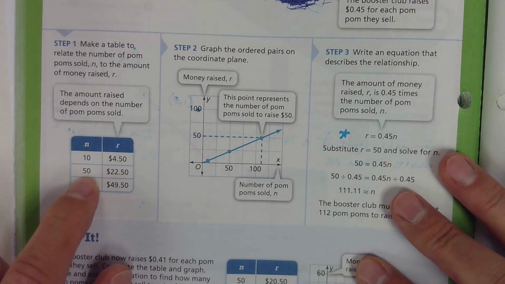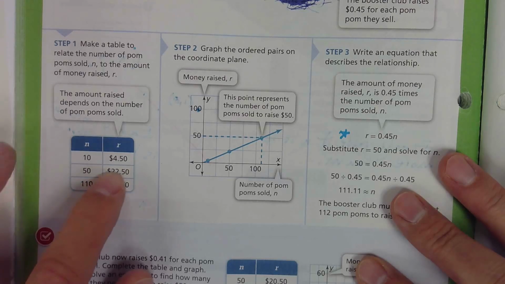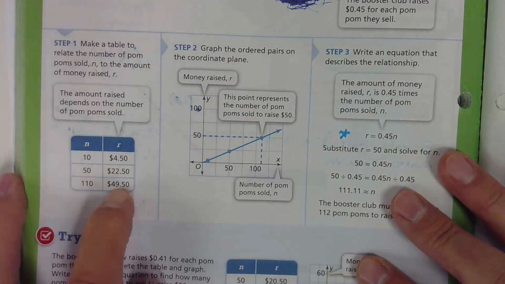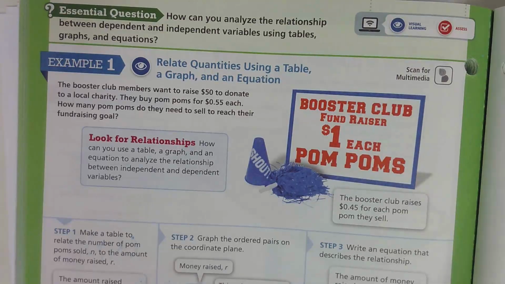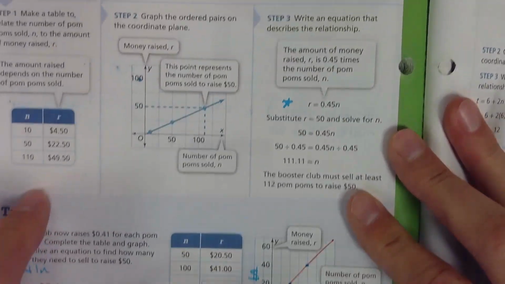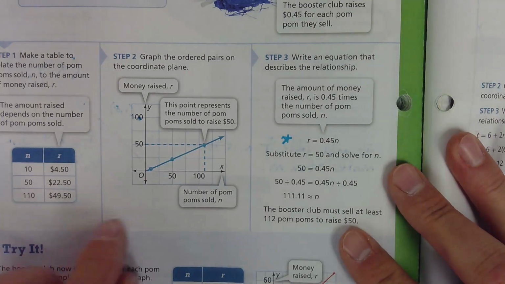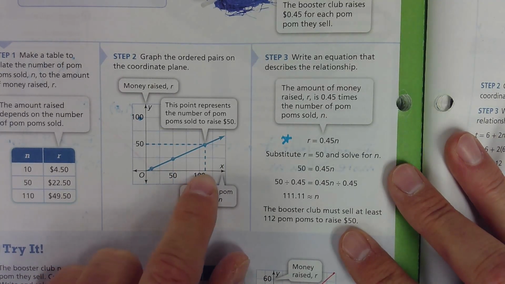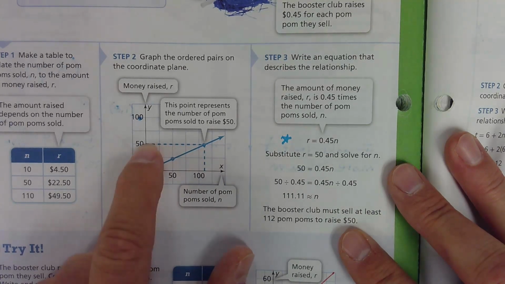If they sold 50 of them, they would make $22.50. If they sold 110, they would make $49.50. Not quite the $50, but really close. Then they graphed it here for us at 50, and then at 110, which would be right about there.